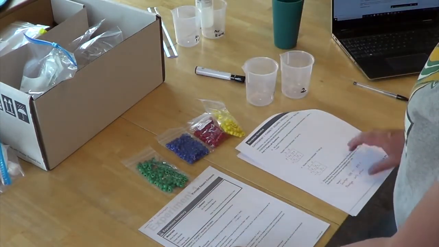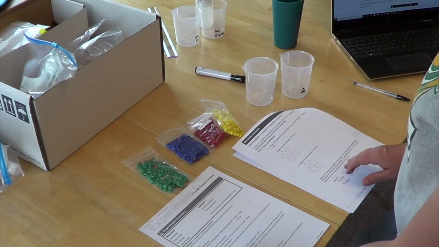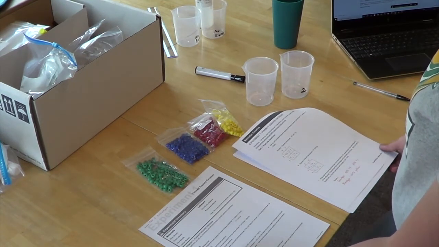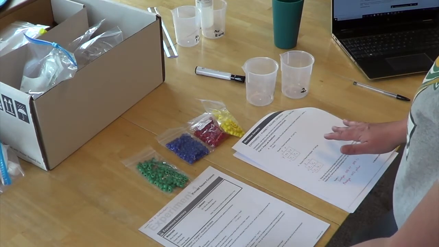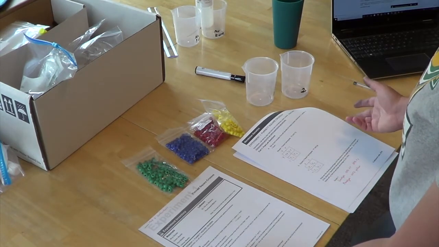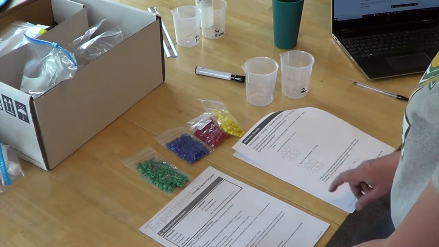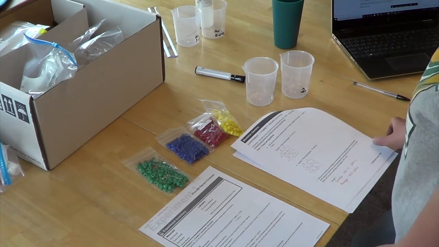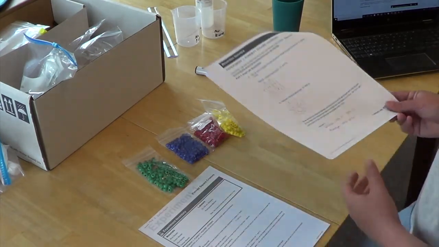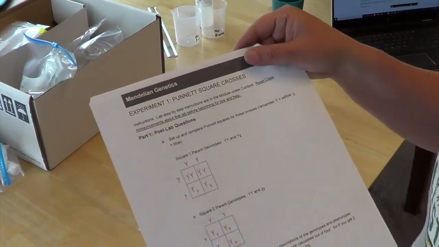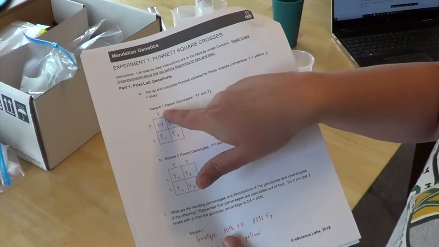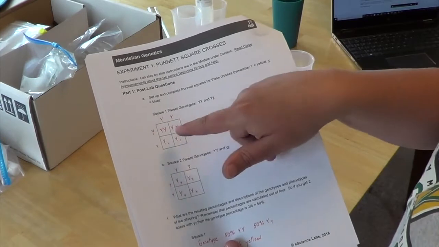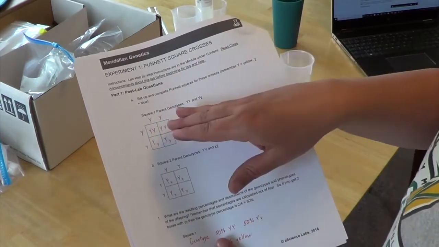So the first procedure says set up and complete Punnett squares for the two crosses. You have two capital Y's, which is homozygous dominant, and then you have a heterozygous parent, which is capital Y, lowercase y. And you're going to go ahead and perform that cross. So what you should end up seeing is put one parent on top and then one parent on the side, and then the squares inside are the offspring, or the potential offspring.